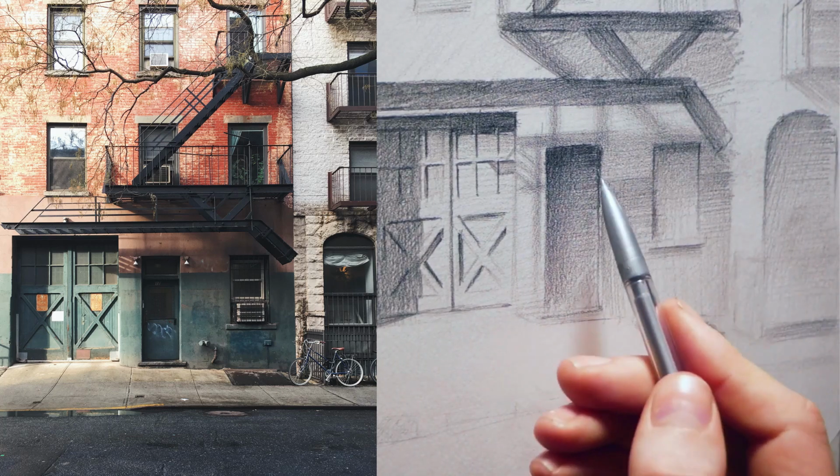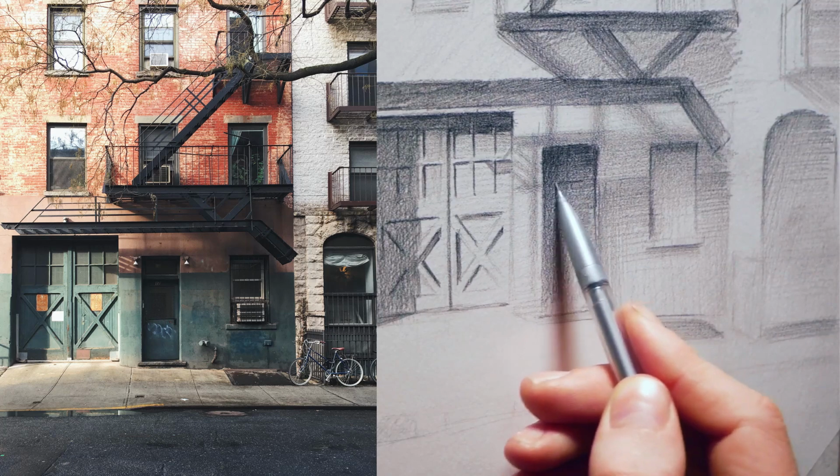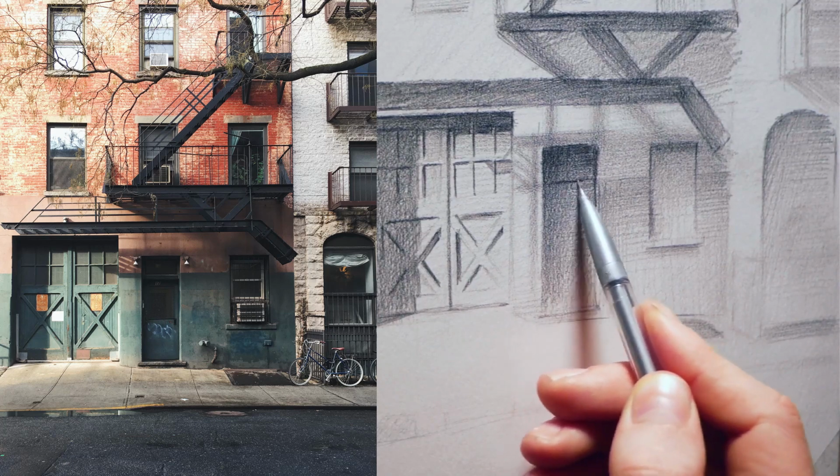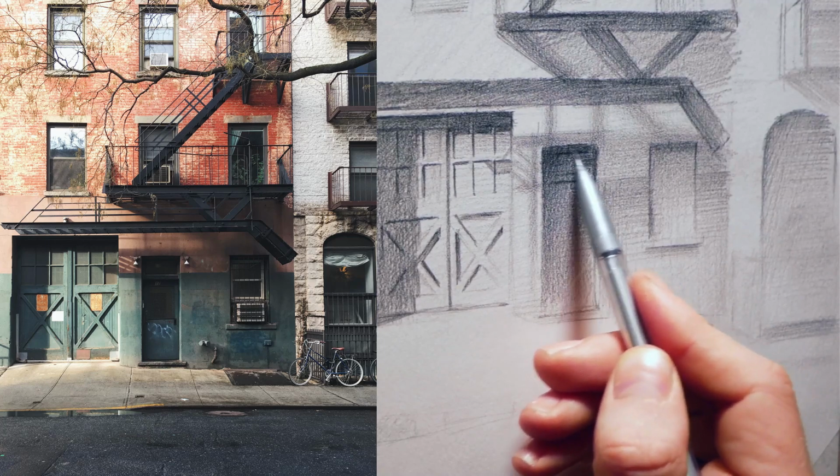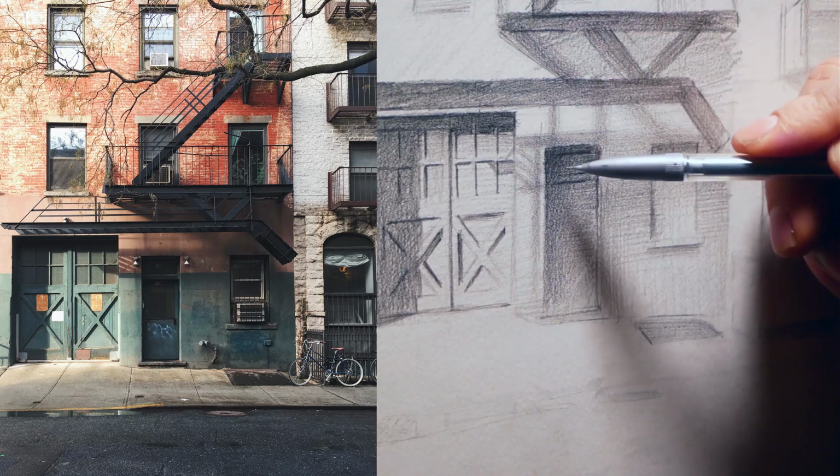There is a little bit of architectural stuff going on, so this doorway, for instance, has similar little cut back panels.